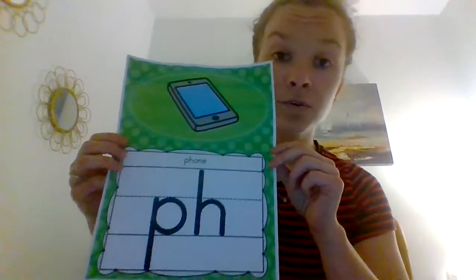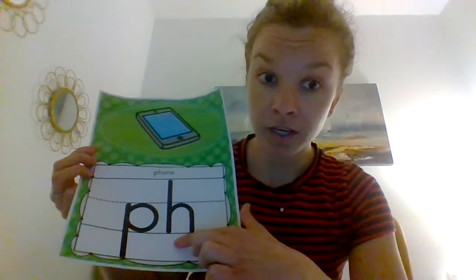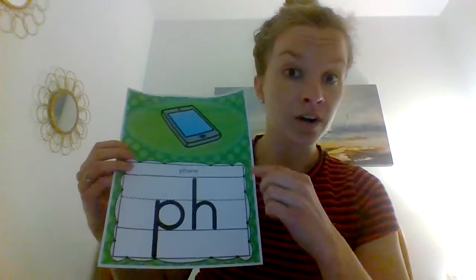Our digraph this week is a little bit different because it makes a completely different sound than either of the letters. Our digraph this week is the PH digraph. It makes the sound f, f, f. So what does that sound like to you? That's right, it sounds like the letter F, but it's not the letter F, it's the digraph PH.